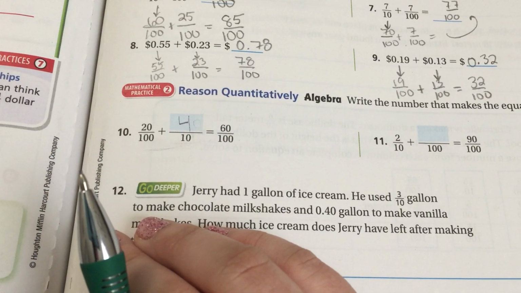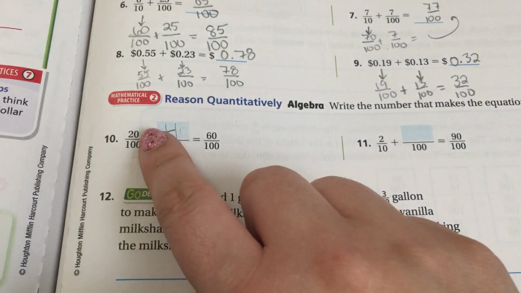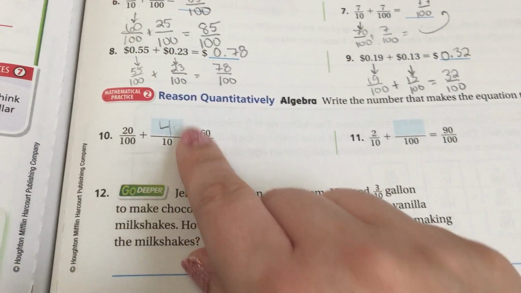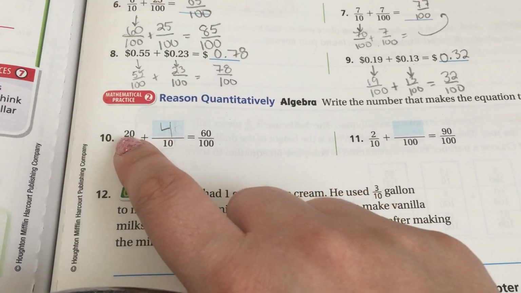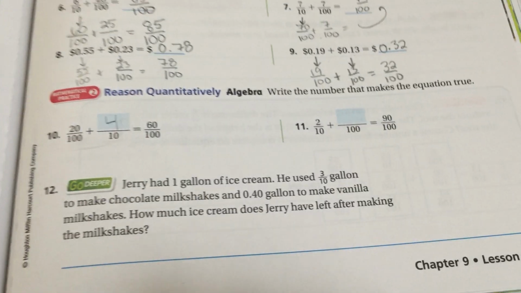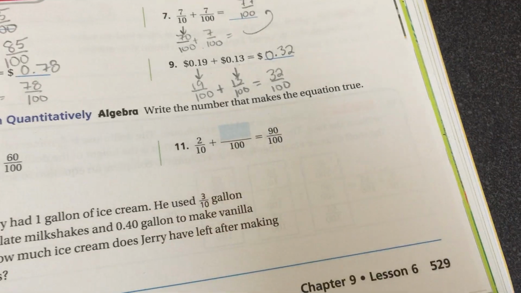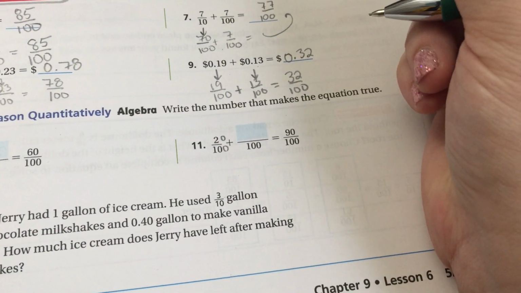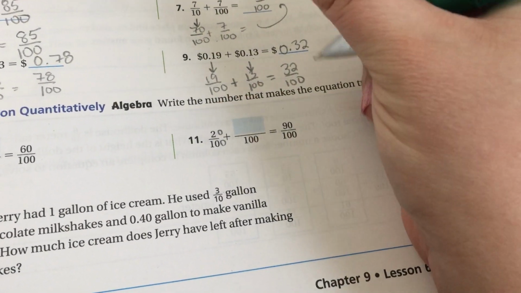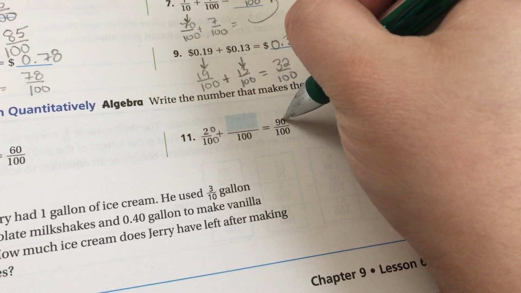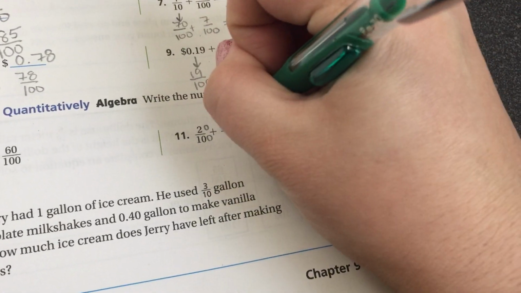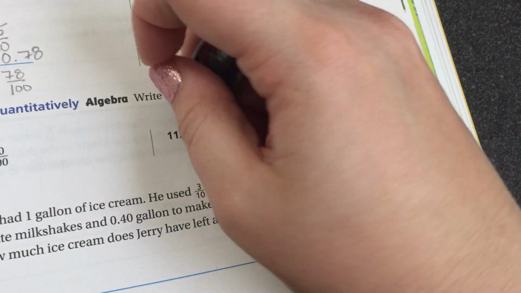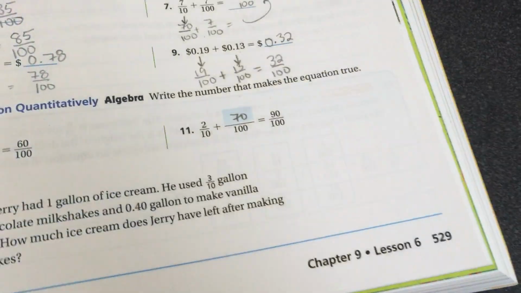Again, if you were to work backwards, like you did with these other problems up here, you have 20/100 plus, multiply this by 10, 40 over 100. 20 plus 40 is 60, and that's where they got that from. Same thing with this one. I'm going to think through, okay, if I had this in hundreds form, it'd be 20 over 100 plus something over 100. What plus 20 is 90? That would be 70. So my missing number is 70.